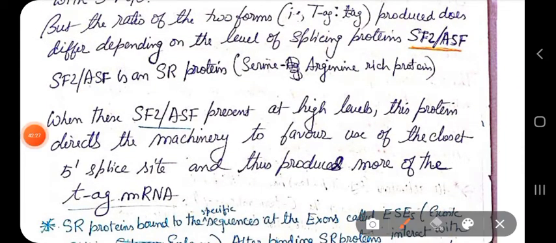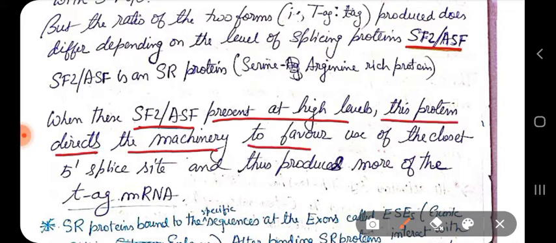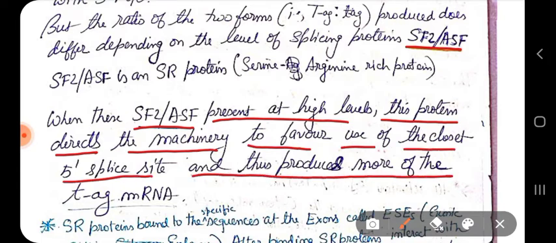So SF2 ASF is a serine arginine rich protein. When SF2 ASF is present at high level, this protein directs the machinery to favor the use of the closest 5' splice site and thus produce more of the small T antigen mRNA.